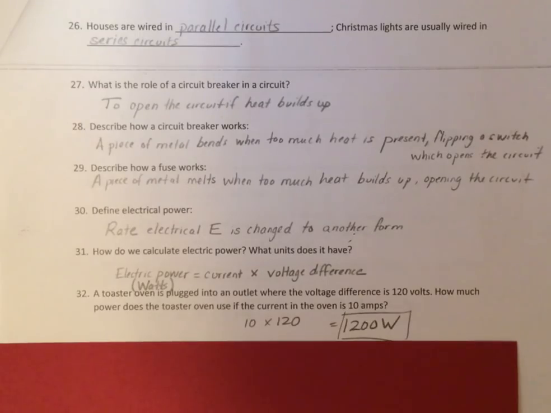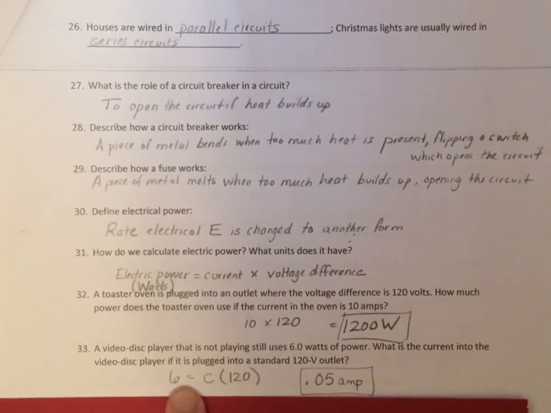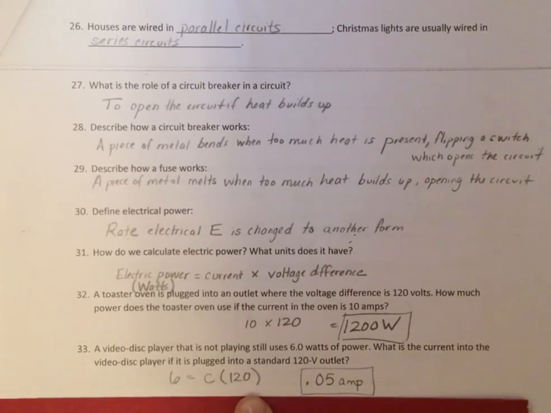Number 33, a video disc player that is not playing still uses 6 watts of power. So we know this already. We use 6 watts of power. What is the current into the disc player if it's plugged into a 120 volt outlet? So we know voltage and we know power, so we have to solve for current. I just plugged in my values here. We had 6 for power equal to current, which we don't know, times 120. If we use our algebra skills, all we do is take 6 divided by 120, and that gives me my answer of 0.05 amps.